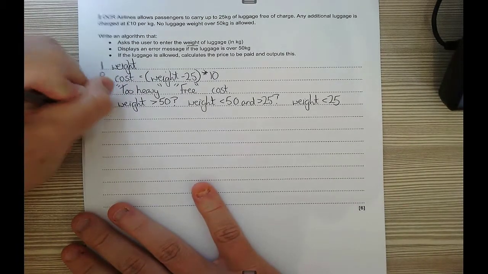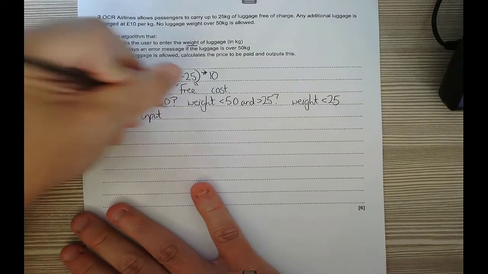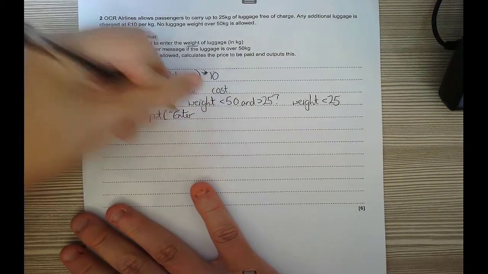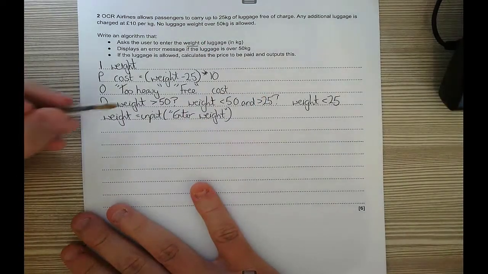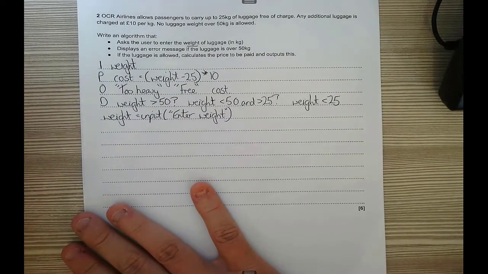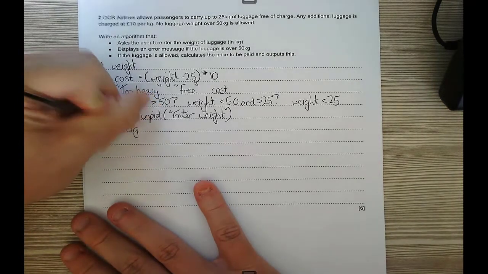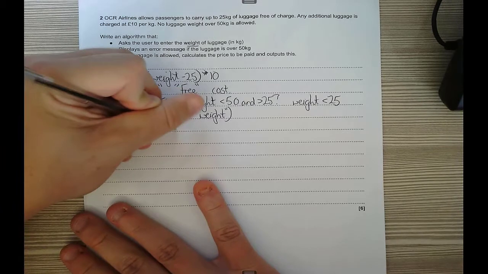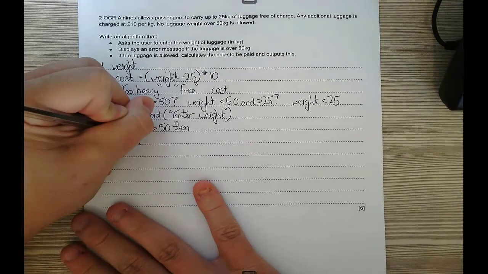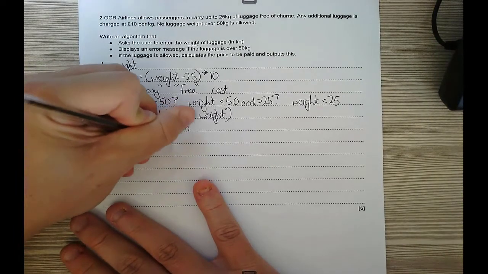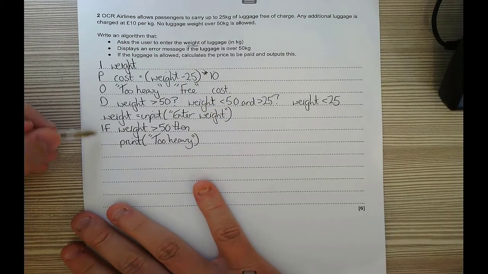I'm going to start off with weight equals input, enter weight. Now when you're comparing values, I always start with the higher end, because otherwise you sometimes end up with the wrong condition being selected. So I'm going to say if weight is greater than 50, then I need to output, don't I? Print too heavy. So that deals with the first problem.